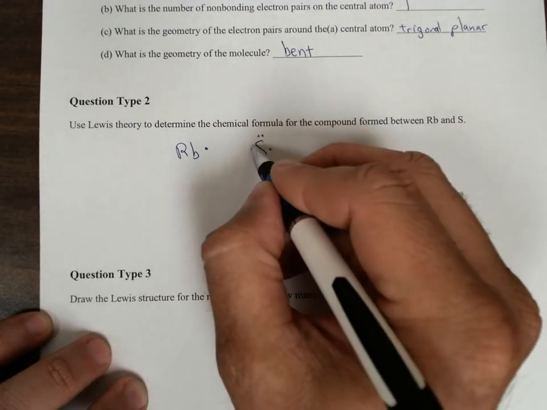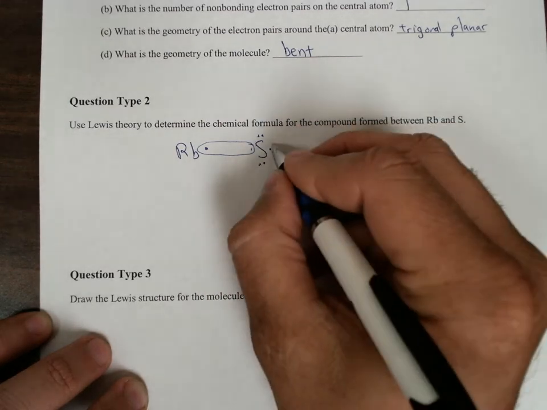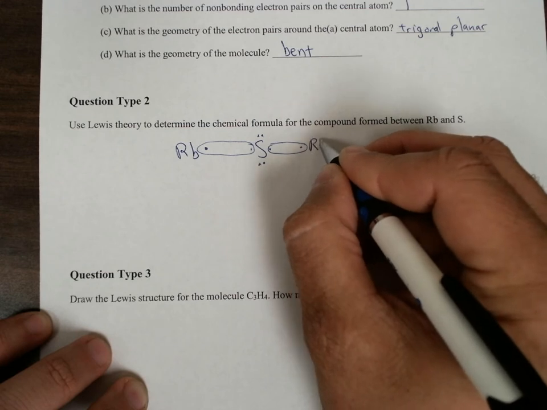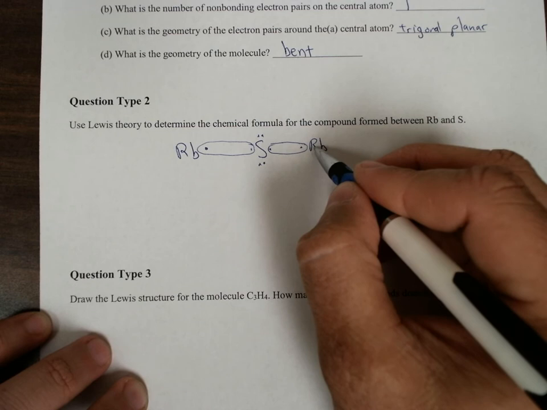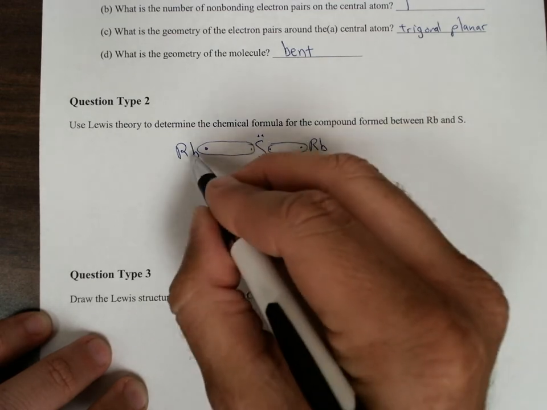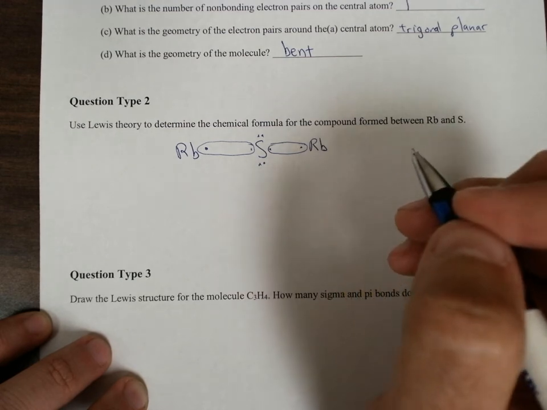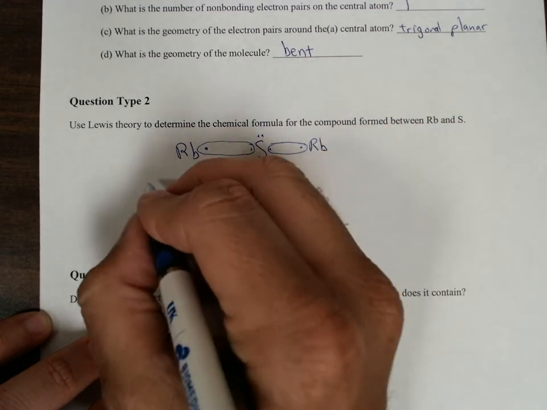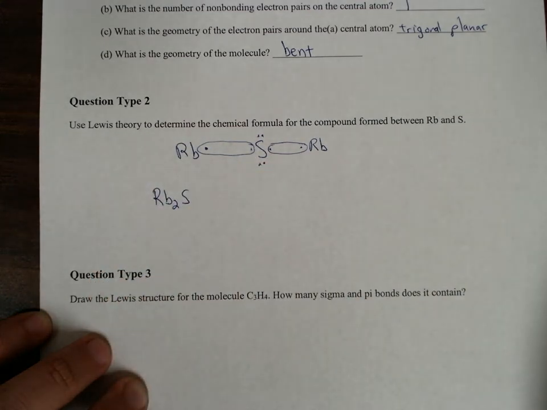In order to have a complete octet, we need to have something else bonded to the sulfur. So that means we're going to have 2 rubidiums in order to have a complete octet on the sulfur. Okay, so that means we should be Rb2S.